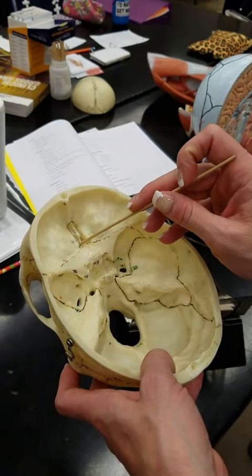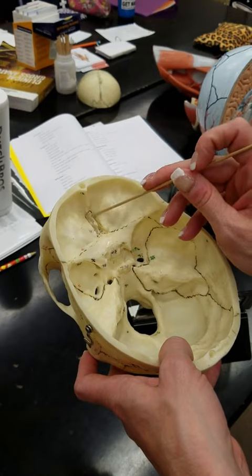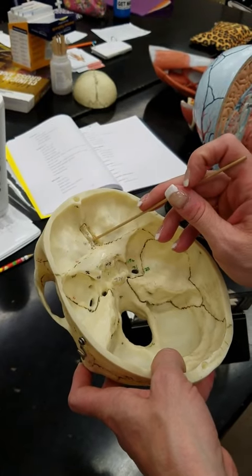These are called the cribriform foramina or olfactory foramina. And then the ridge in the middle is called the crista galli, which means crest of the chicken.